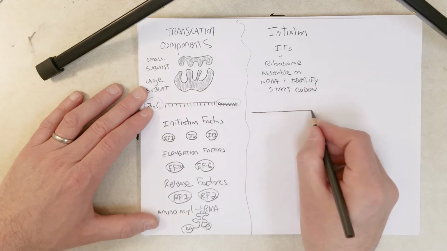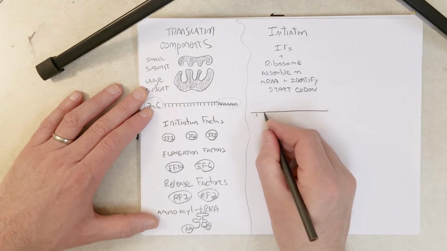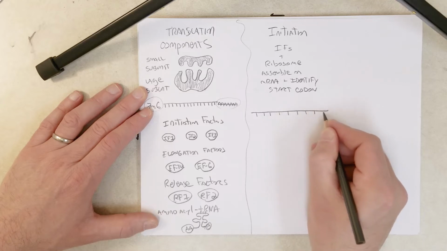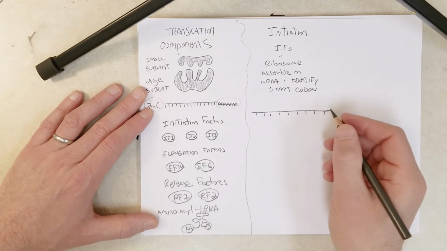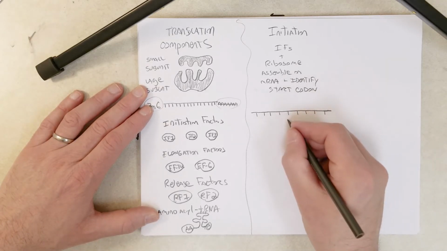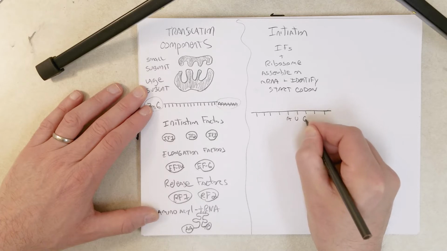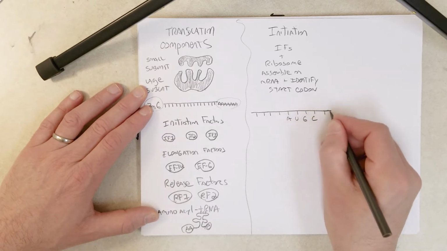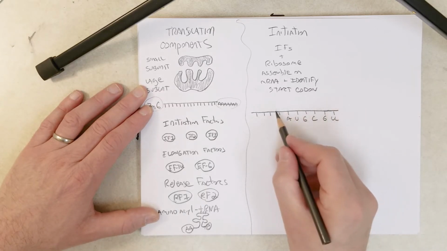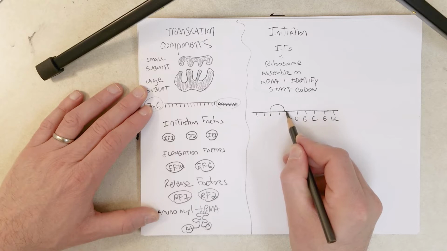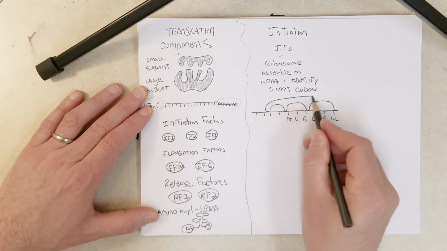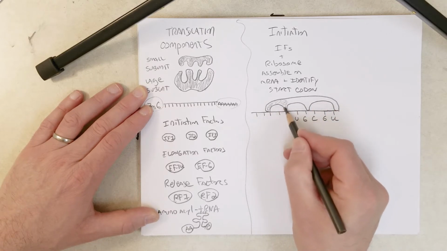Again, we're not going to worry about how the start codon is identified. In eukaryotes, it's supposed to involve some sort of scanning process. In eukaryotes, the ribosomes kind of assemble over the start codon. So let's say there's our start codon. Let's say the next codon is CGU. Now let me assemble this. Small subunit right over here.